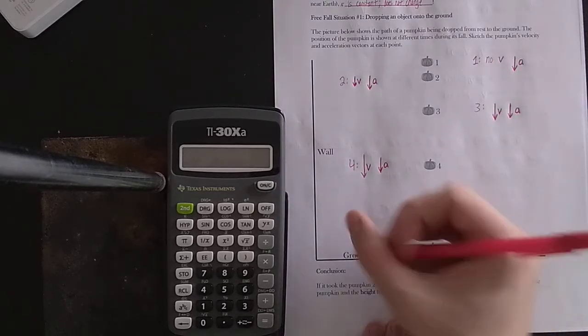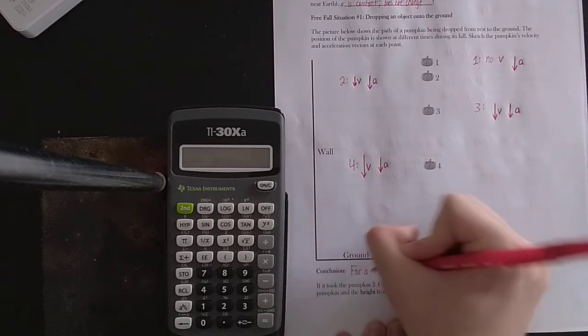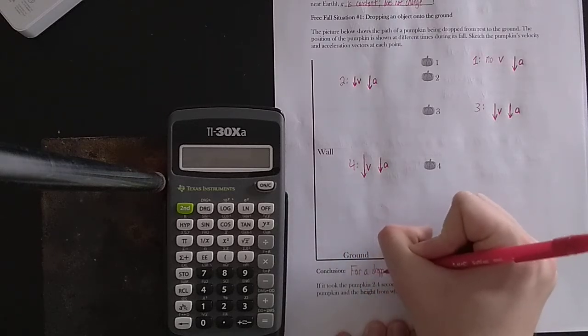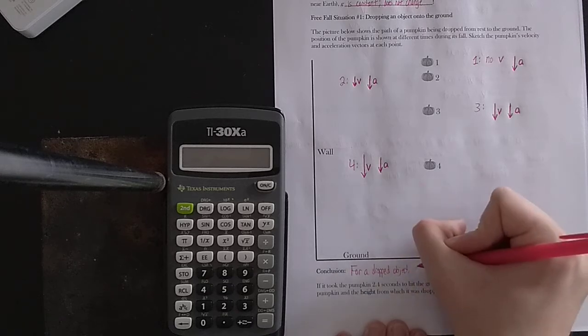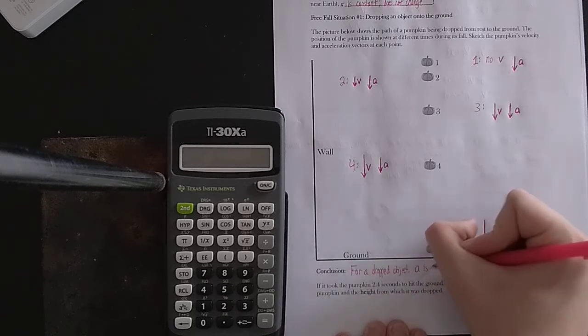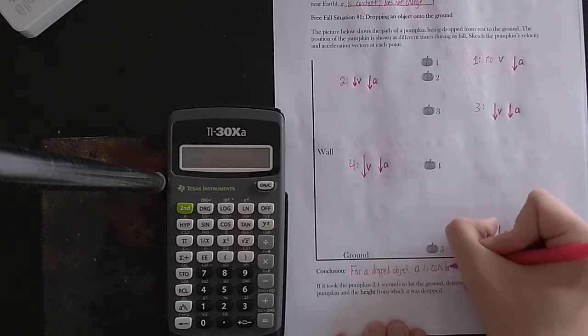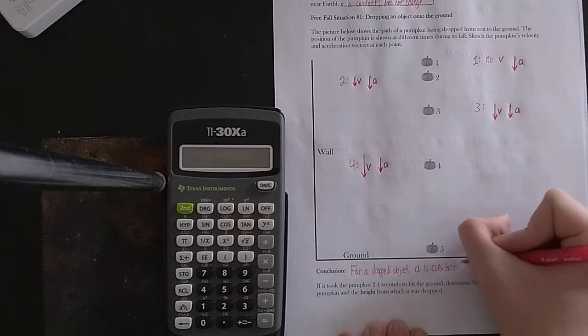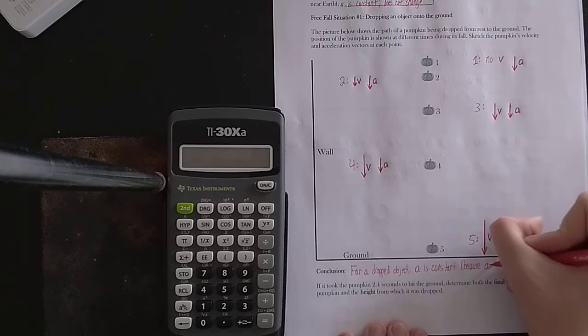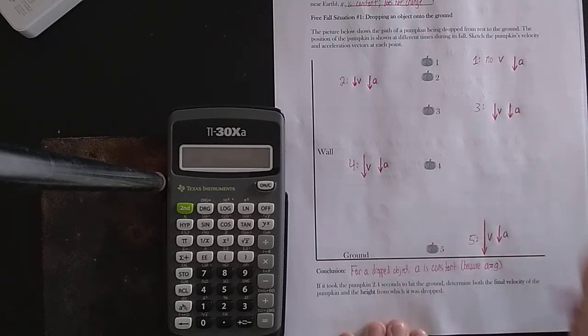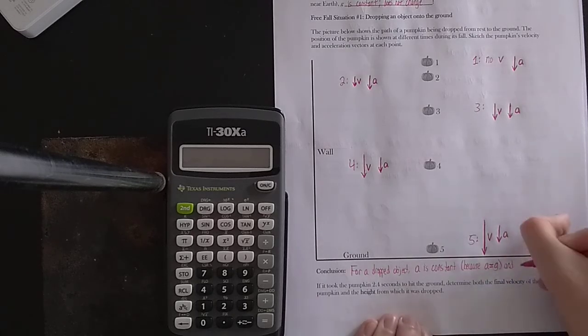So again, for our conclusion, for a dropped object, a is constant. And that's because a is equal to g, the acceleration due to gravity, which is constant for objects in free fall, and directed downward.